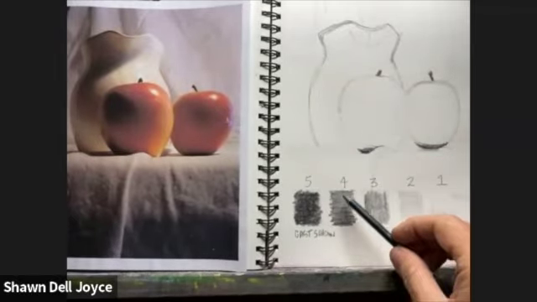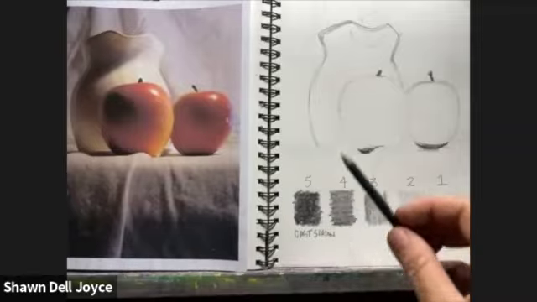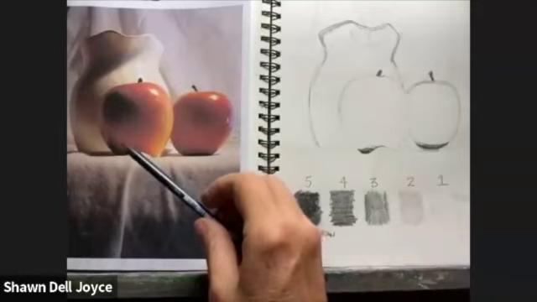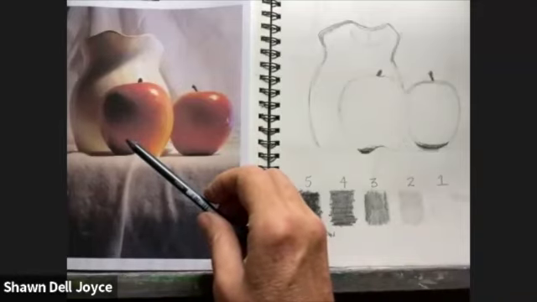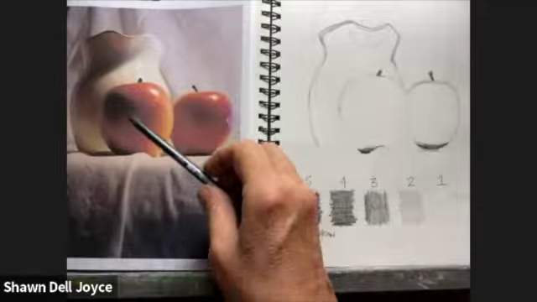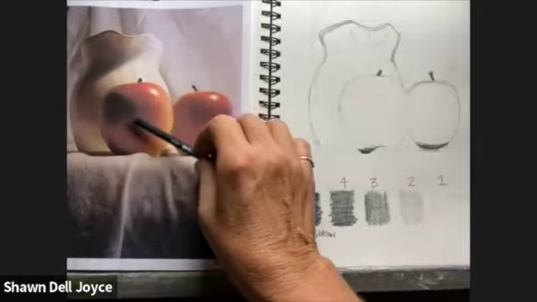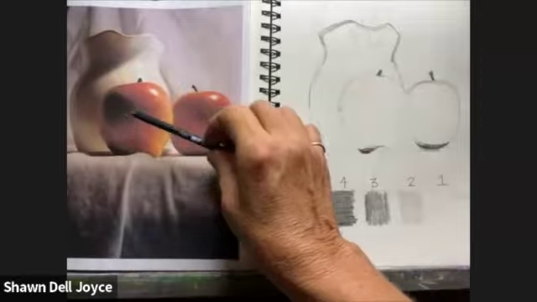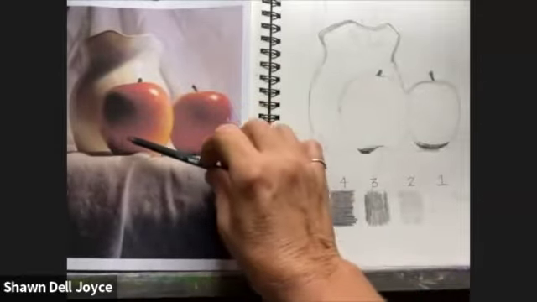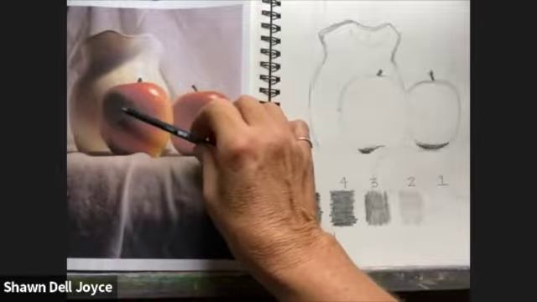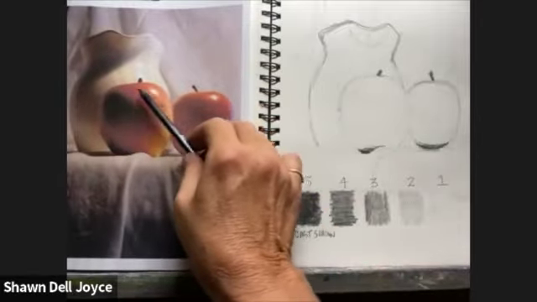So that brings us to the 4. Now the 4, as was pointed out, is a very dark dark. And this is where a lot of beginners don't go dark enough. And that is this form shadow or crest shadow. If it's a rounded object, then it's going to be on the crest of the object, the widest part of the object, facing away from the light.